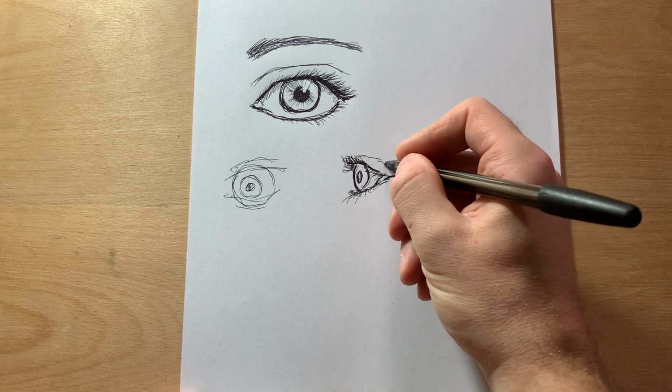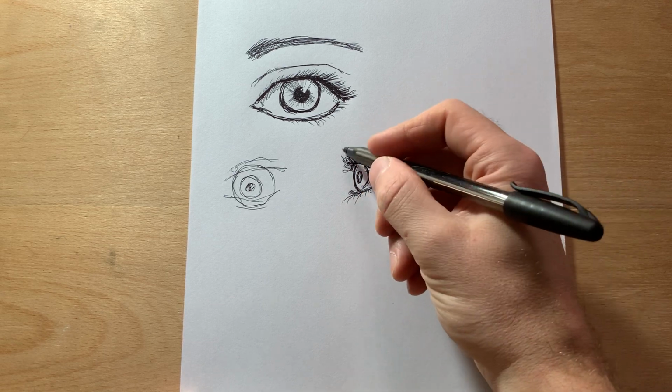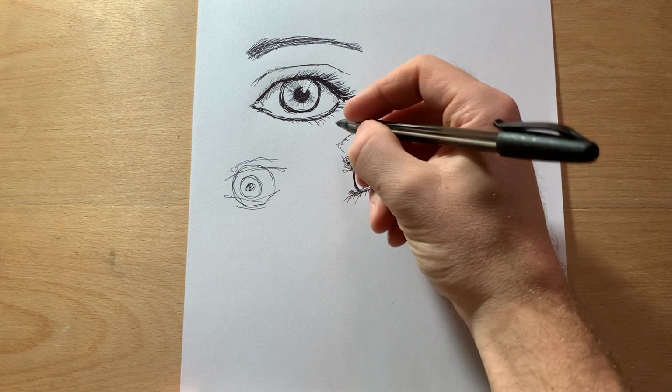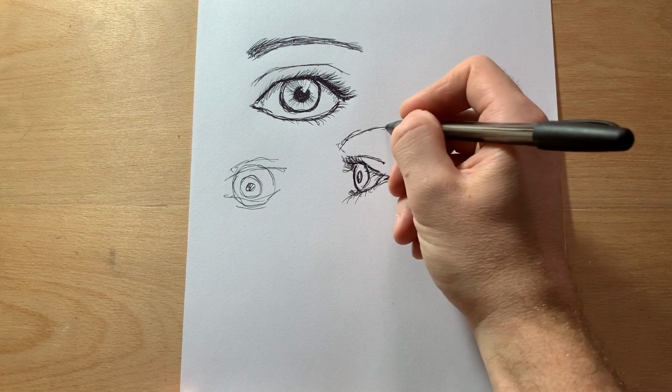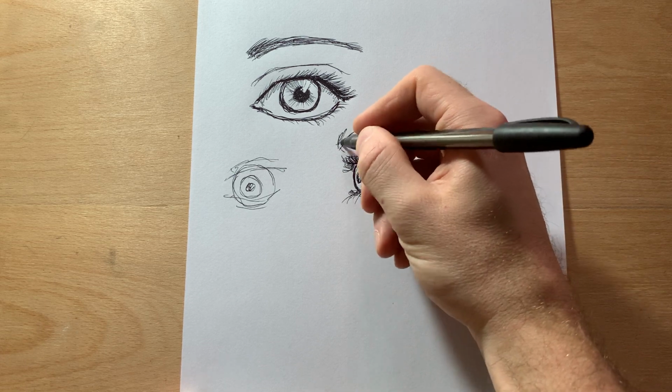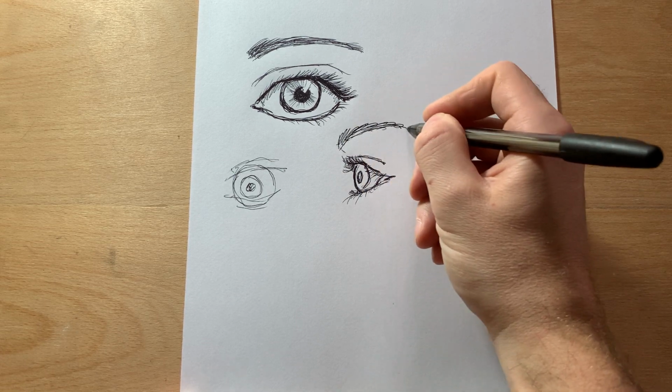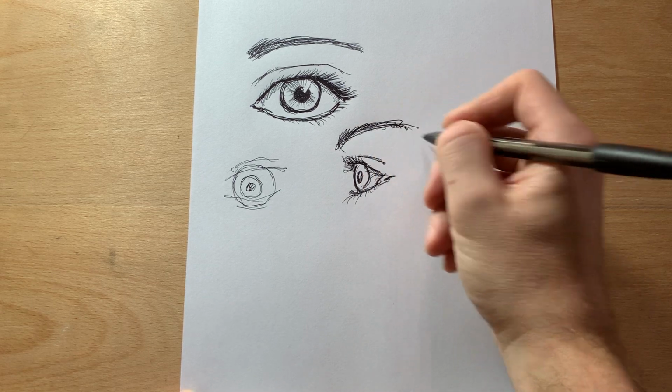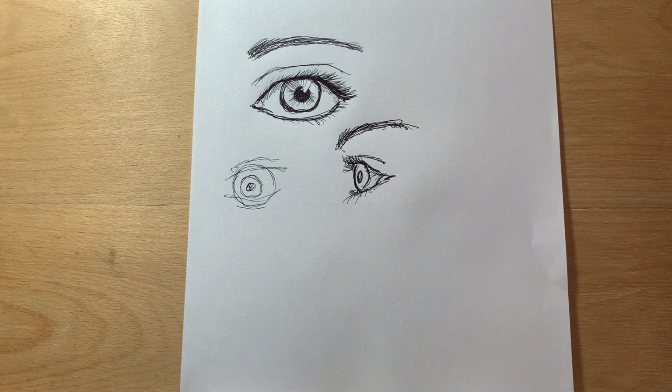And then same thing, I get this crease, and then I would have an eyebrow. That might be something like this. So that's a nice side view of an eye. Now, like I said, there's lots of different ways to draw eyes. There's lots of different styles. And play around with this, because sometimes using these really exaggerated styles helps you understand the anatomy of the eye a little bit better.